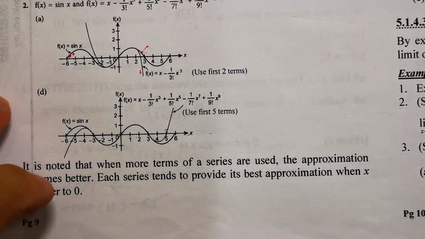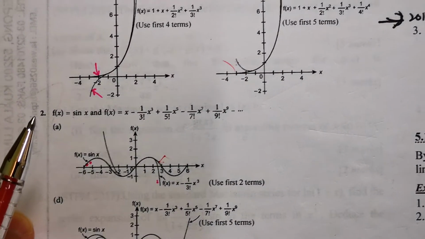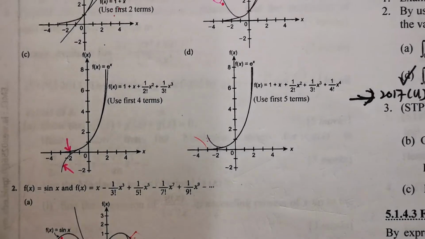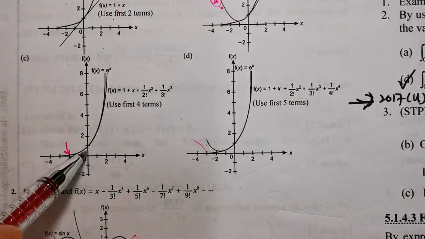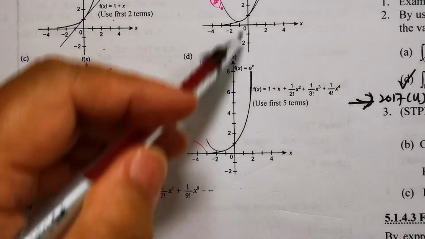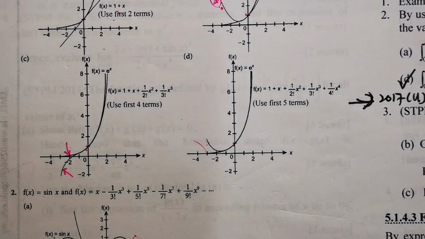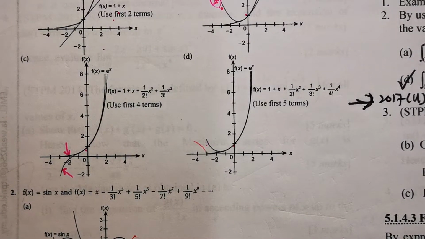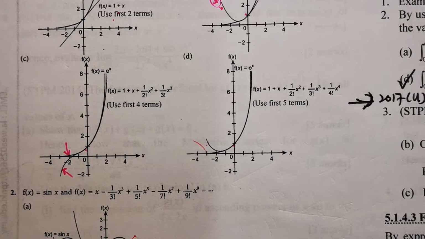Almost overlap means almost exactly the same. Even for e^x also. When x equals 0, they are almost at the same point already. It means the smaller the value of x you take, the closer the approximation is.